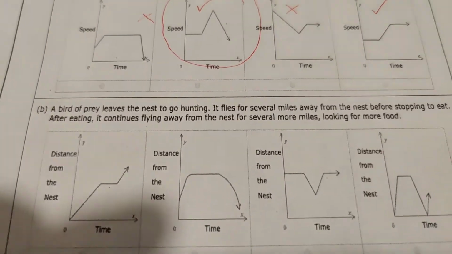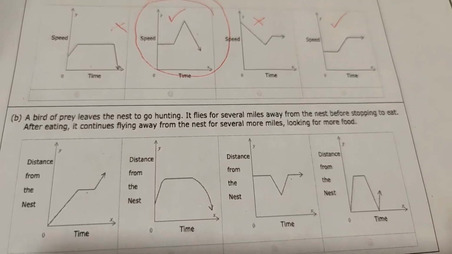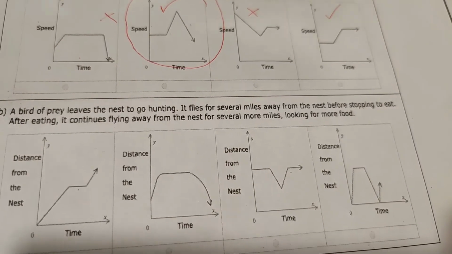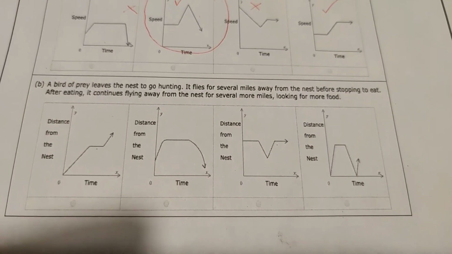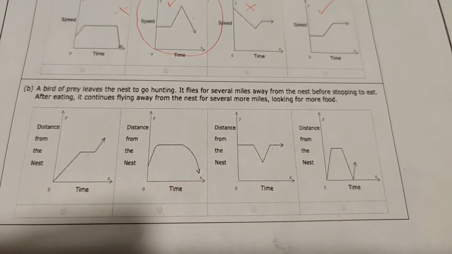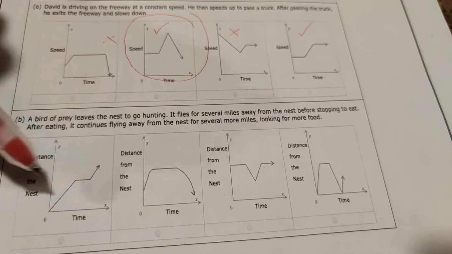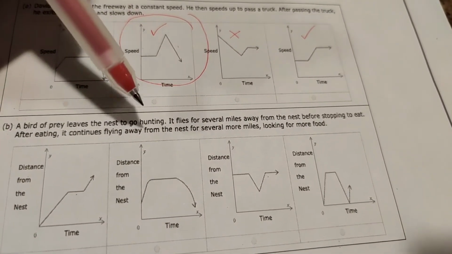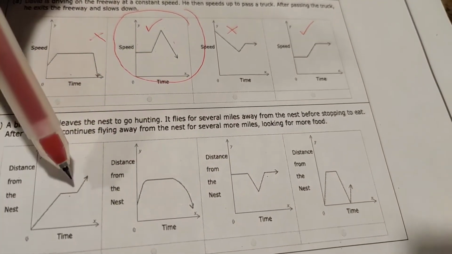Okay, for the last question, we have time and then distance from the nest. And I'm going to tell you, this is the kind of question where people tend to make silly mistakes because, again, they're not reading what's on each axis. So a bird of prey leaves the nest to go hunting. So time, distance from the nest.